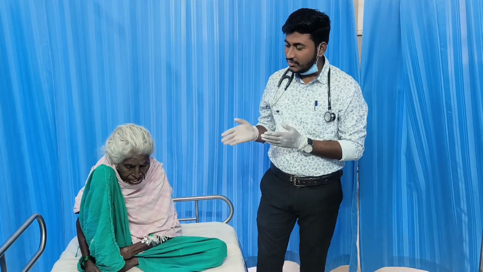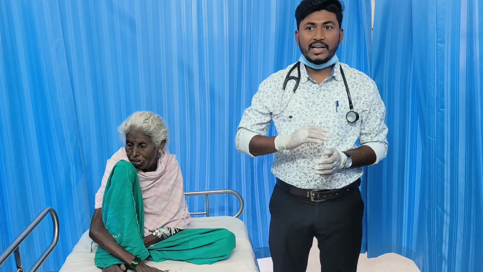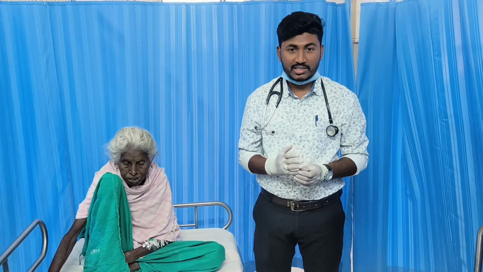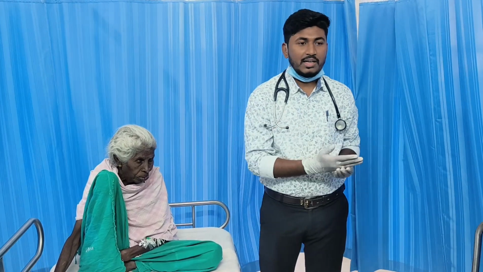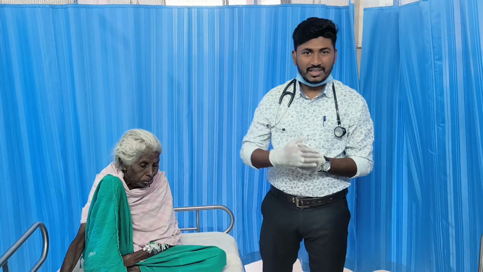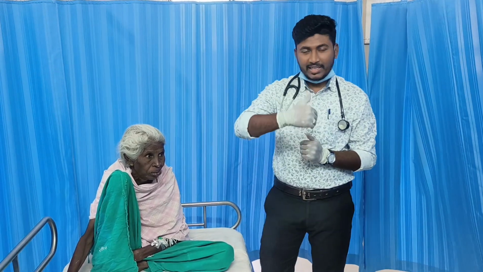So what is meant by fissured tongue? Fissured tongue is layman's language. In medical terms, fissured tongue is also called lingua plicata. What is meant by lingua plicata? Lingua is nothing but the tongue, the medical term for the tongue. What is meant by plicata? Plicata is nothing but a fold or cut. Because of the deep fissure or groove, this is called lingua plicata.